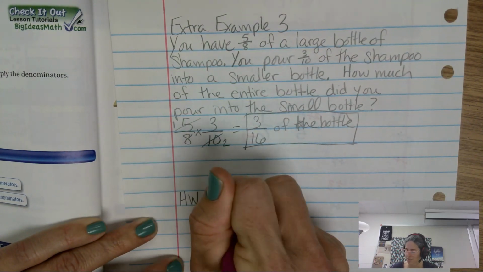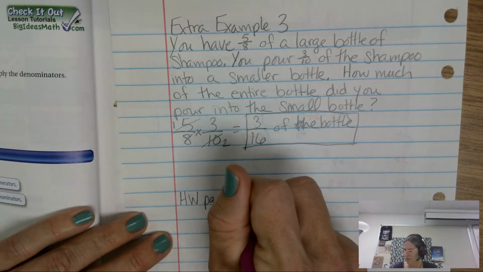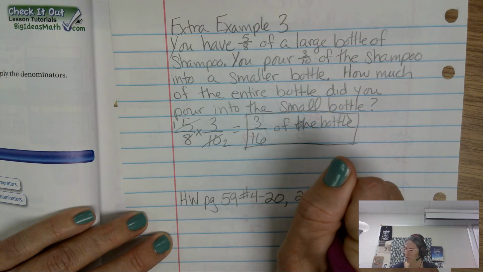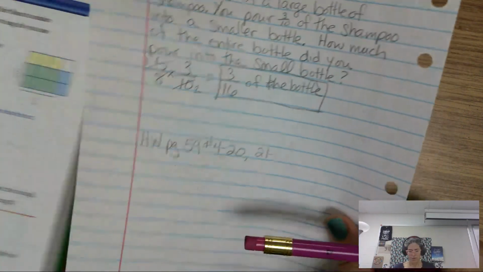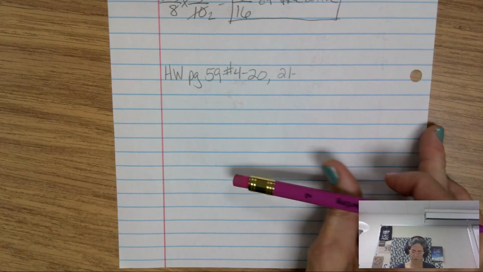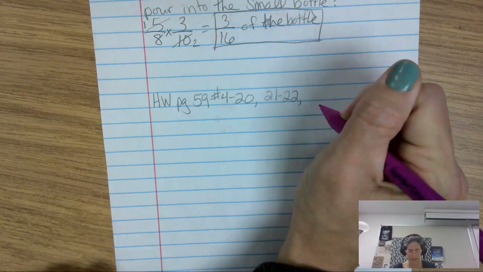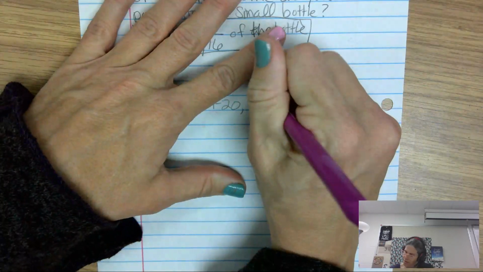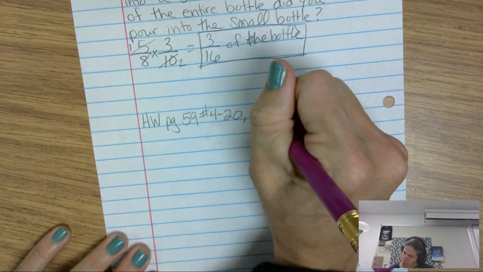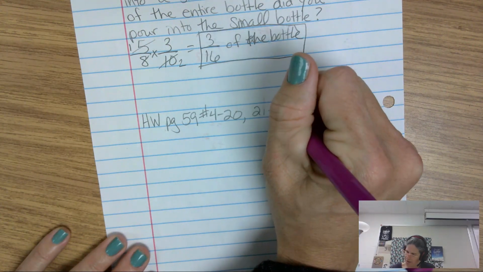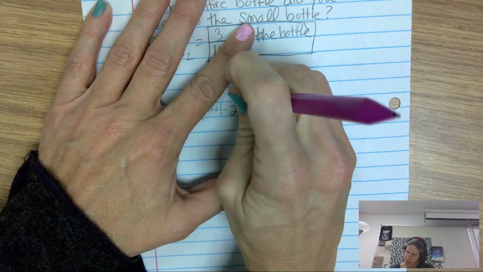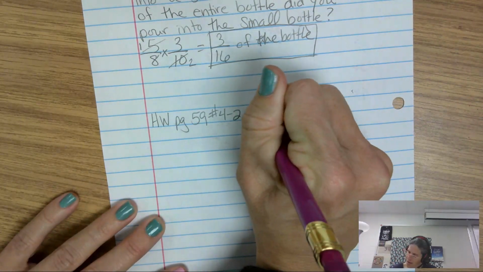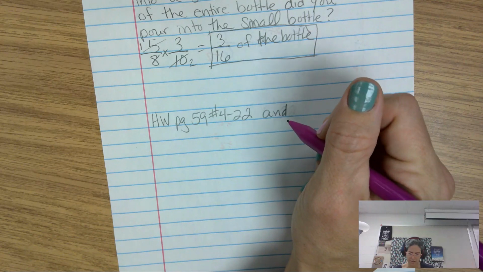Homework is on page 59. It is 4 through 22, and 60 and 61.